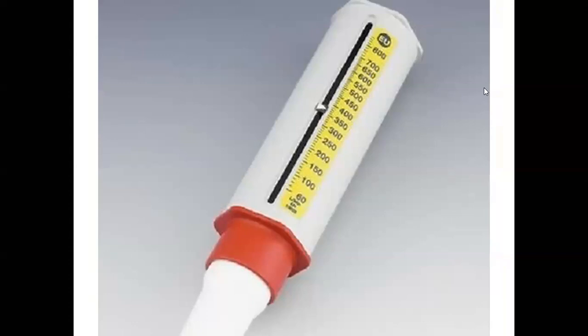And one more instrument you should know is the peak flow meter. It's a handheld device meant for the patients to monitor themselves, whether their pulmonary function is worsening or improving. You blow heavily into this instrument with full force and see the maximum flow. That is the peak expiratory flow.